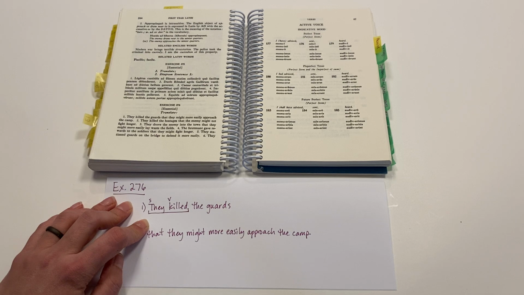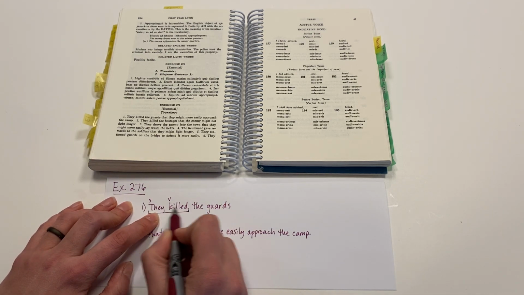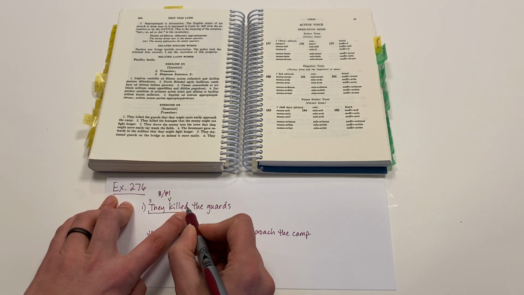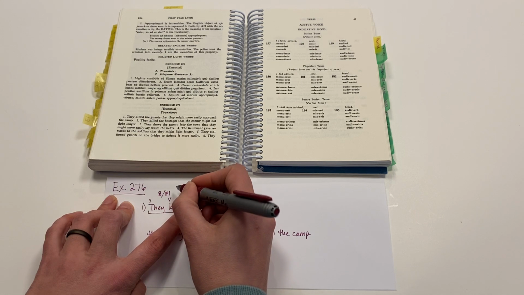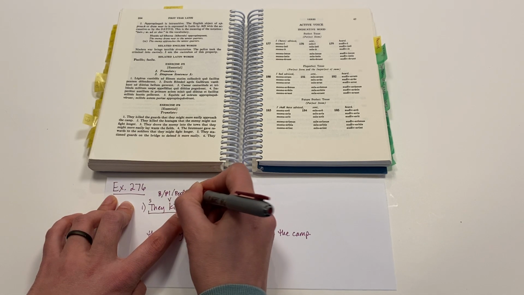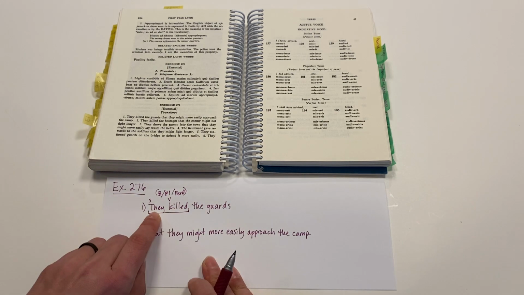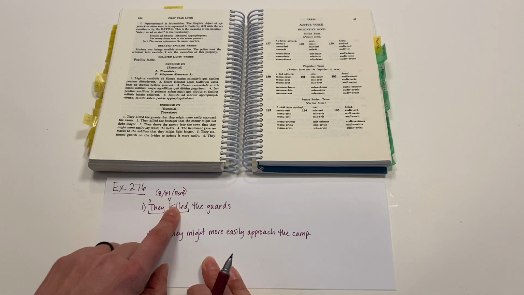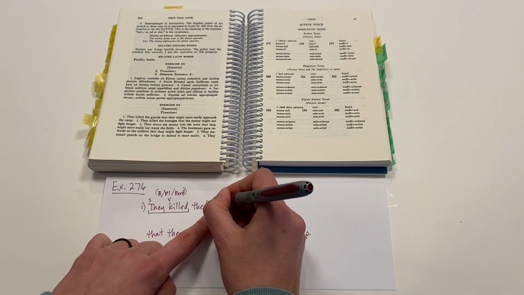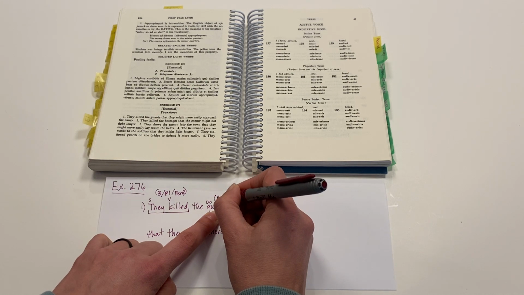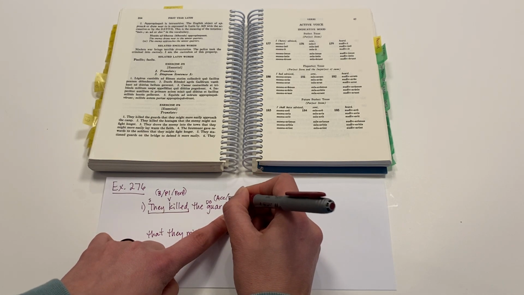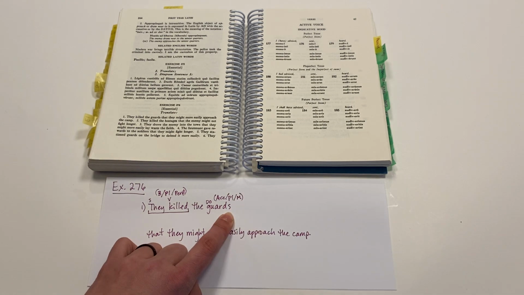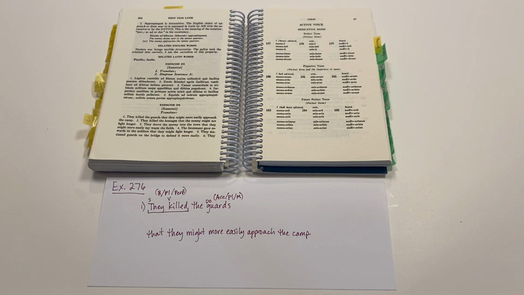They killed. And that verb then will be third person, plural, and with that ed, past finished action, that will be perfect tense. It is the subject doing the action, so active voice, and it is in the indicative mood. Who or what did they kill? The guards. This is our direct object, and so this noun will need to be accusative, and it's plural, guards, and it is masculine by natural gender.